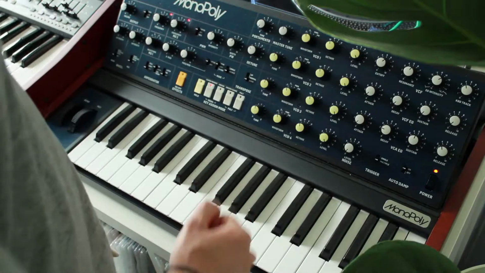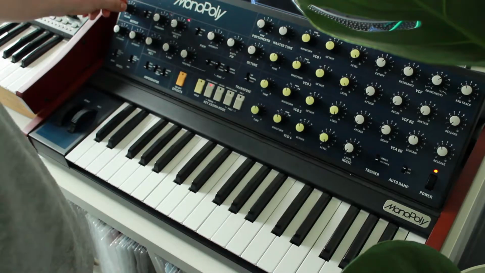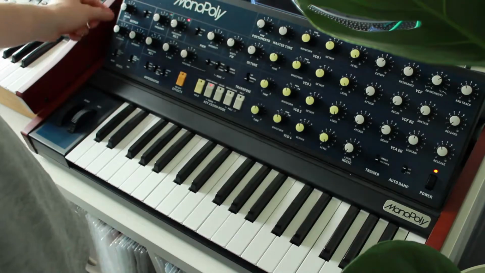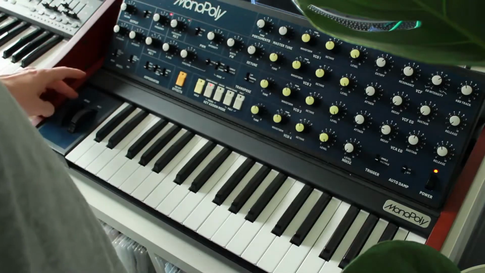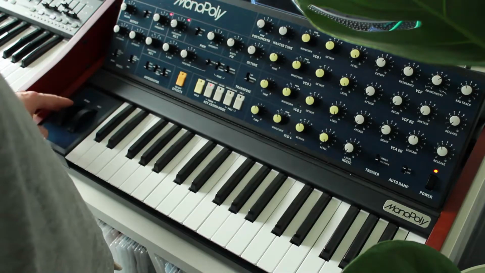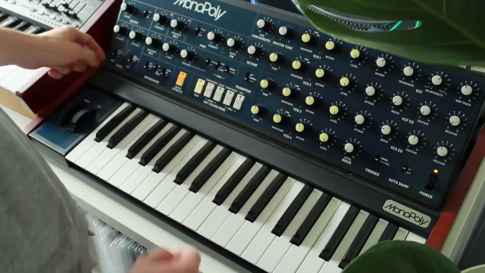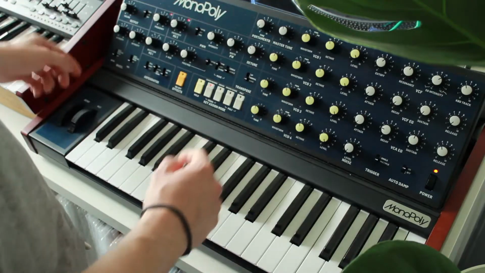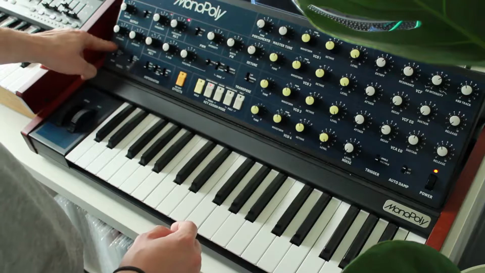Let's start with the overview. We will start from the left side here. Have obviously the volume knob, the intensity wheels, both for the bend and the modulation wheel. The bend wheel can be assigned to filter, pitch and the first oscillator. I will show you the difference. So now it is set to the filter.